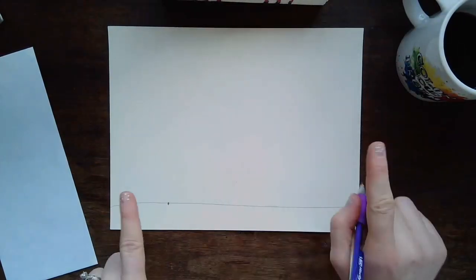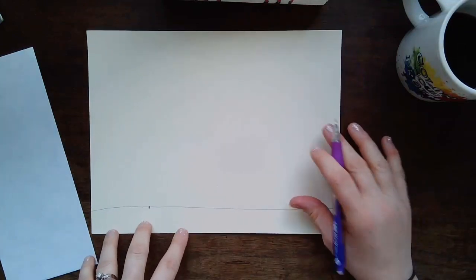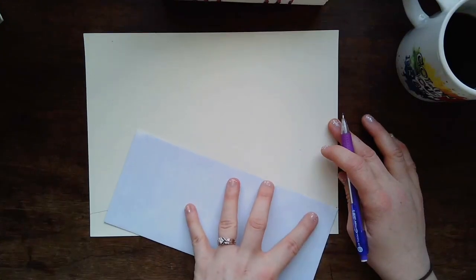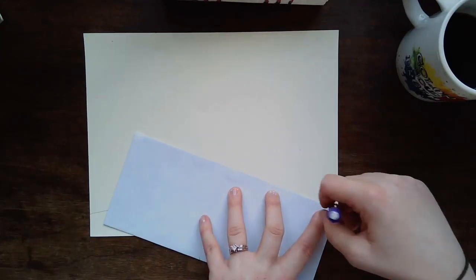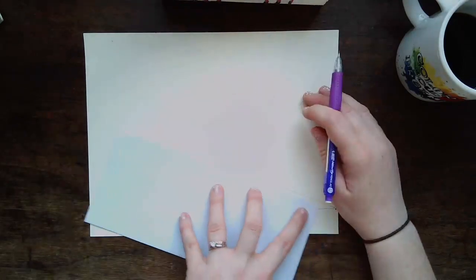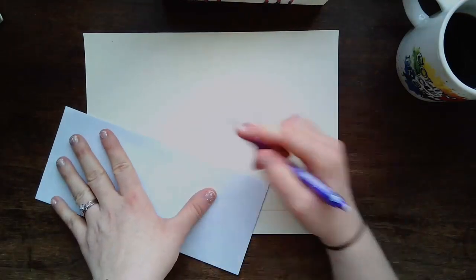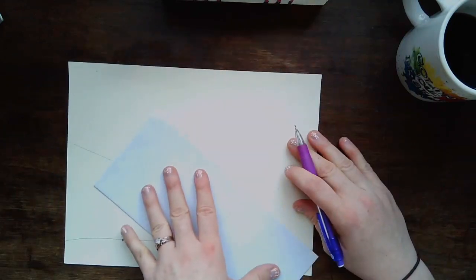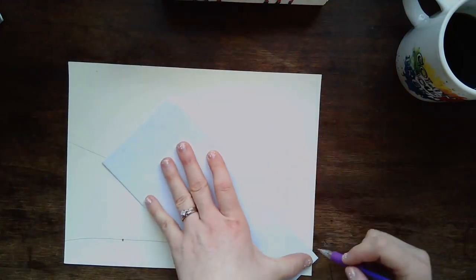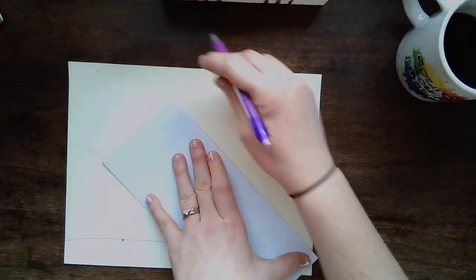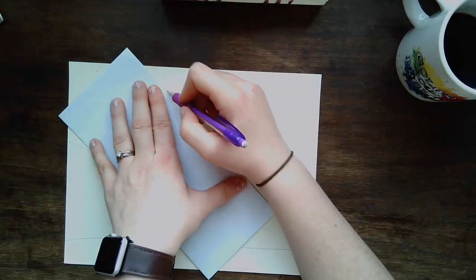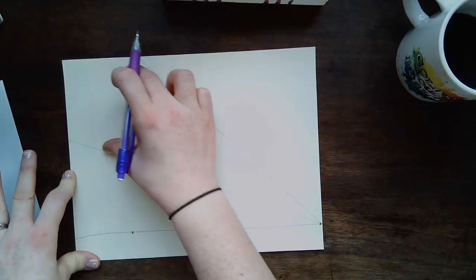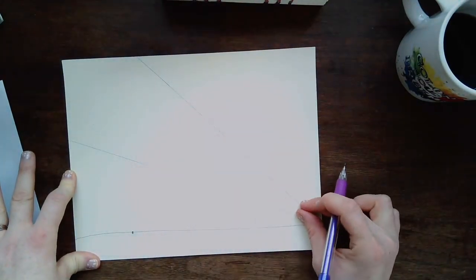No. Step 1. Straight edge. You're going to draw your vanishing point, and you're going to draw the area where your letters are going to fall within. So your letters are going to go within these 2 lines. They will never go out.